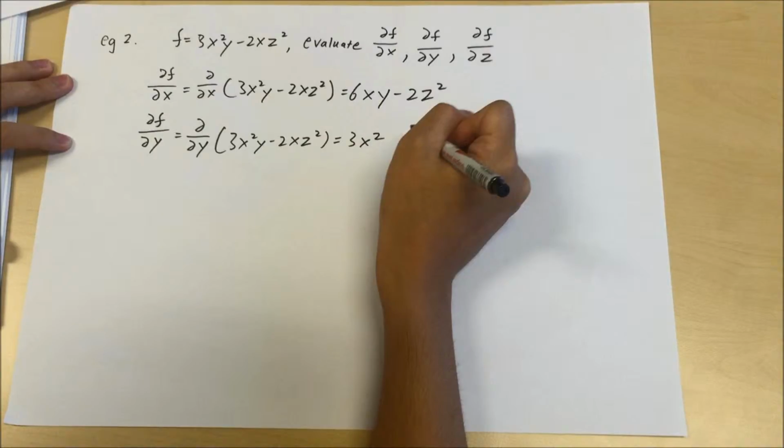For the derivative of y, we do the same. Treat all the other alphabets as constant and differentiate y. For the first term, we differentiate y and get 1. 3x squared times 1 gives us 3x squared. Since the other term does not have y, we treat the whole term as constant. And when we differentiate a constant, we get 0.